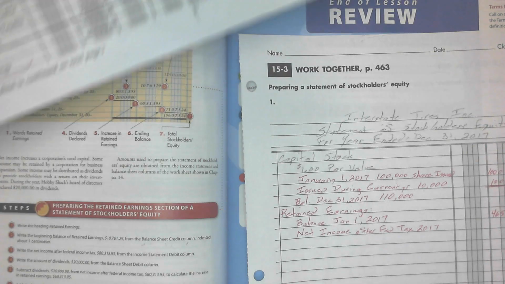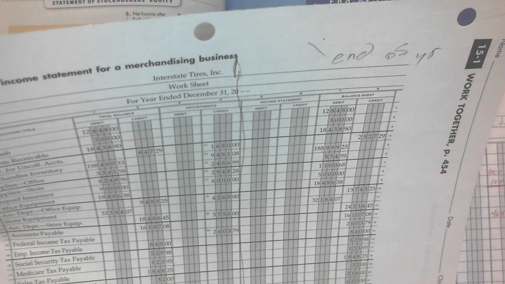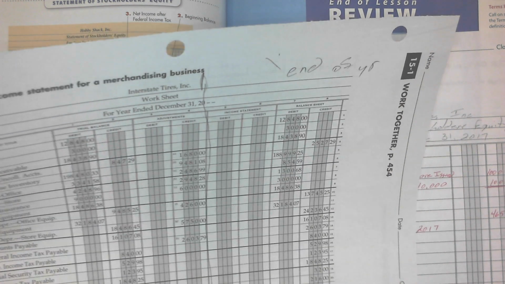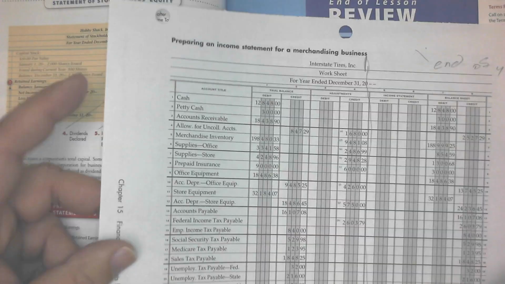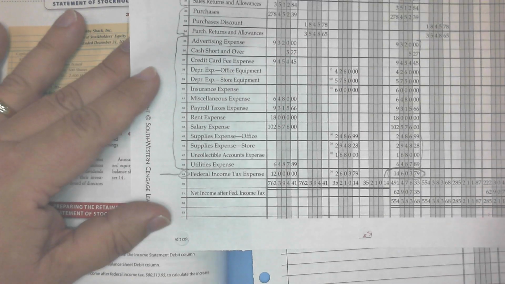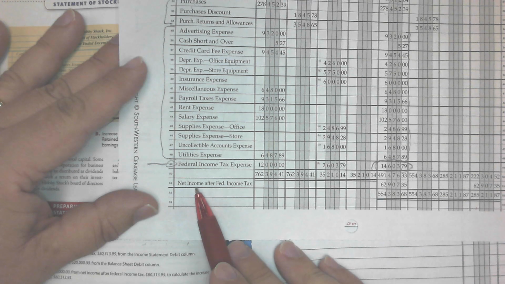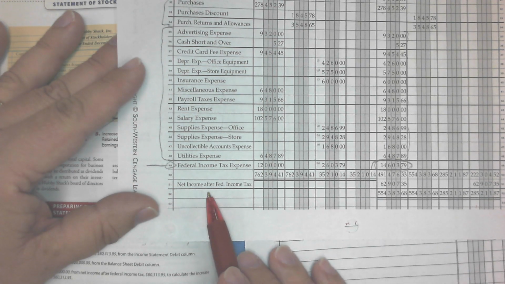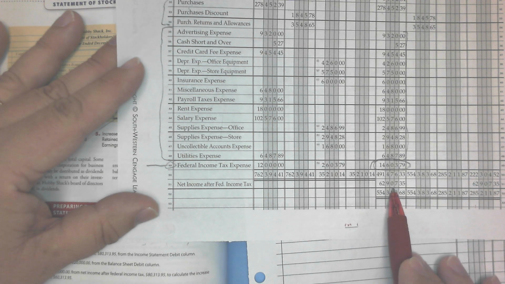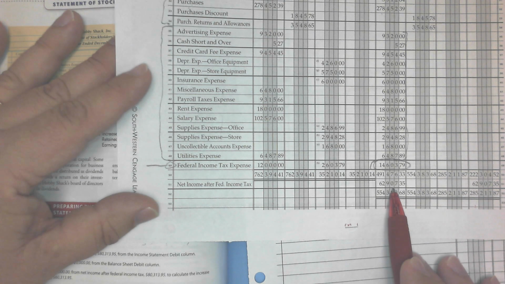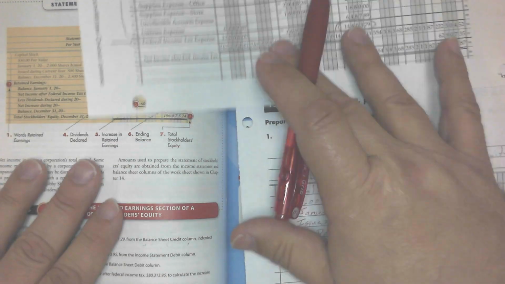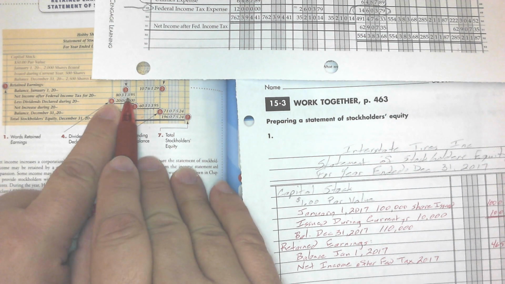And that, we'll get that off of here too. Okay, so we've got on the back side of our worksheet, line 51, net income after federal taxes. We got $69,907.35. So I'll set that up here so I can see it. That's going to go in that first column.